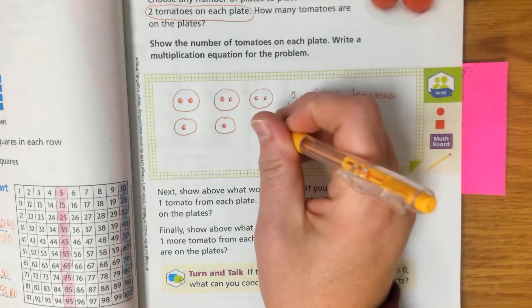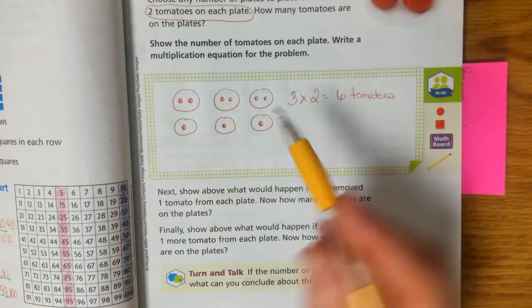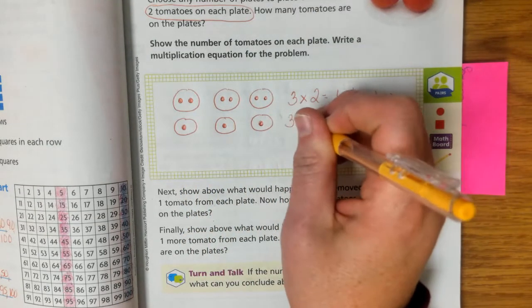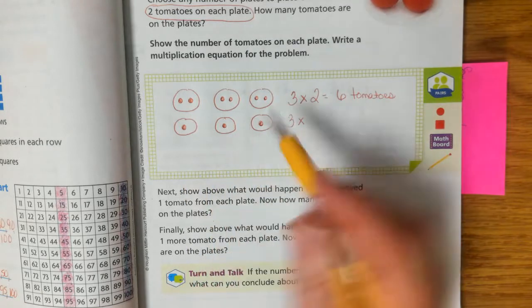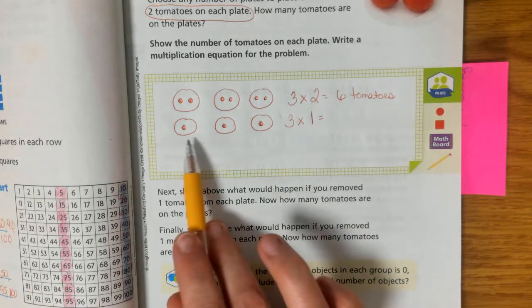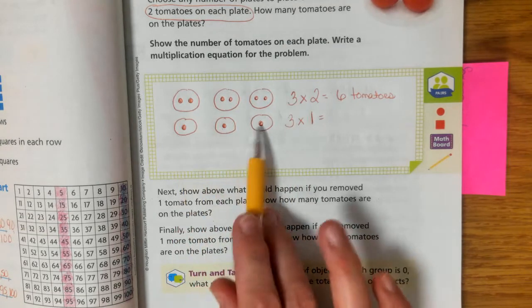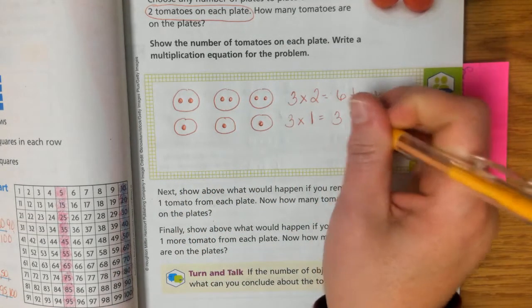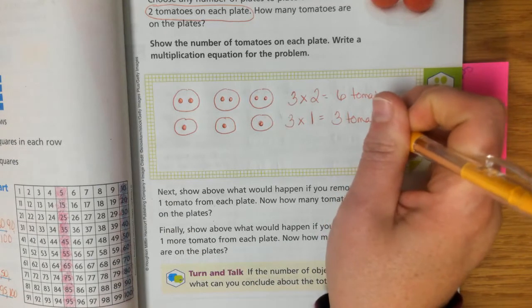So now my multiplication equation, I still have 3 plates. That didn't change. But I only have 1 on each plate. So 3 times 1, I have 3 plates, and there's 1 on each plate. So that means I have 3 tomatoes.